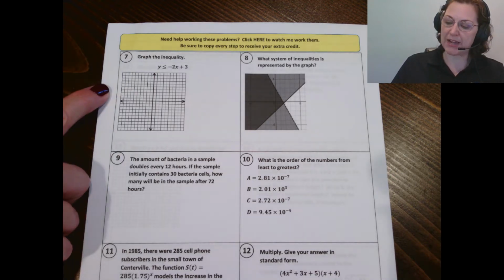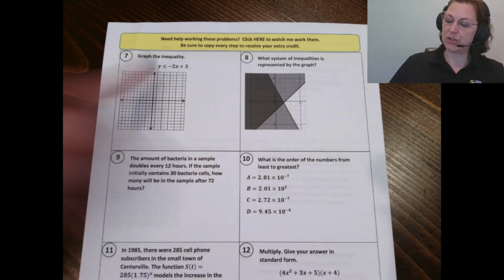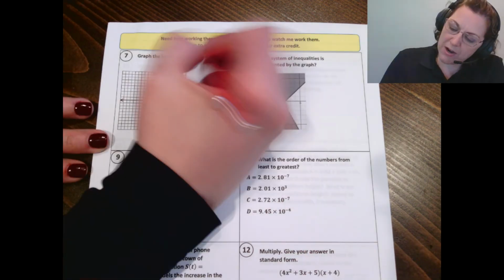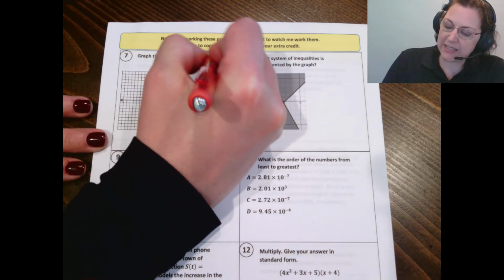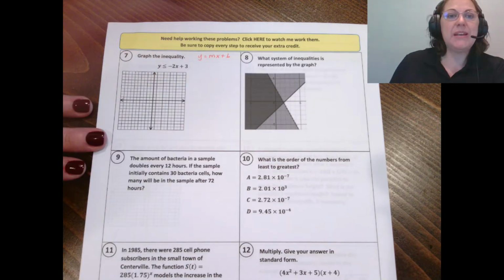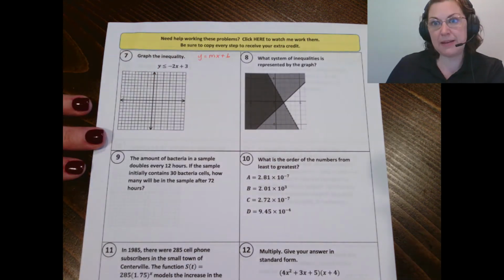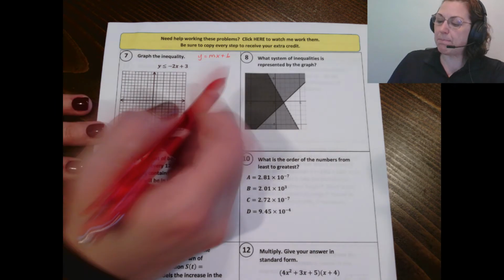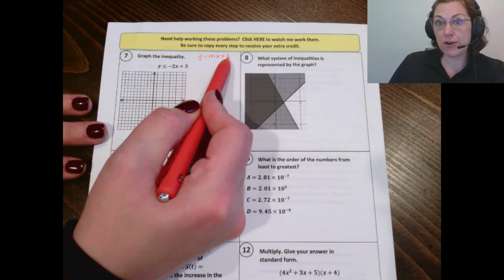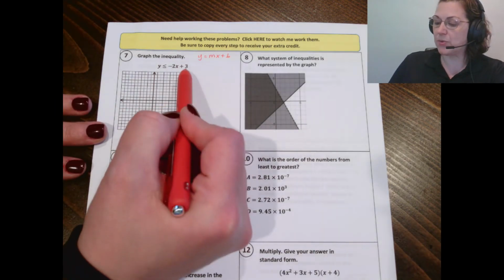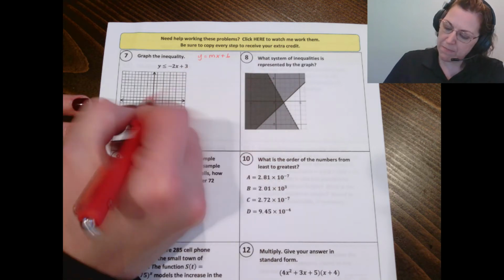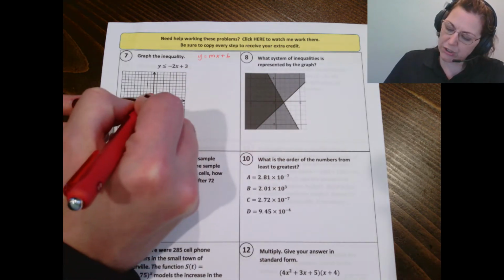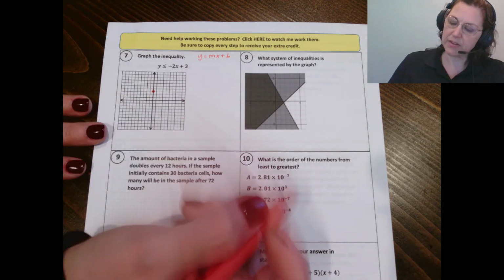So for problem number 7, we are being asked to graph this inequality. I want to remind us of the form y equals mx plus b because it's going to help us to be able to graph this. Remember that b is our starting point on the y-axis, and so that point is 3 here. I'm going up on the y-axis, 1, 2, 3.